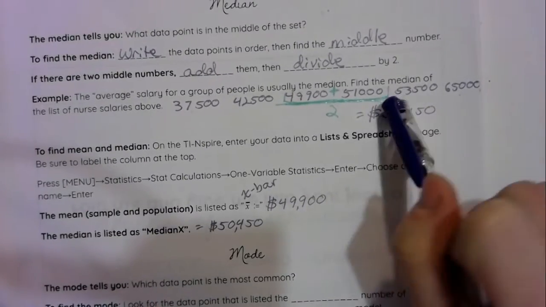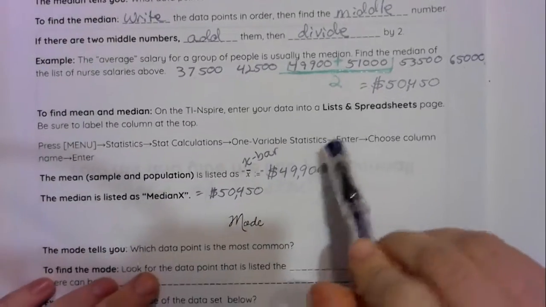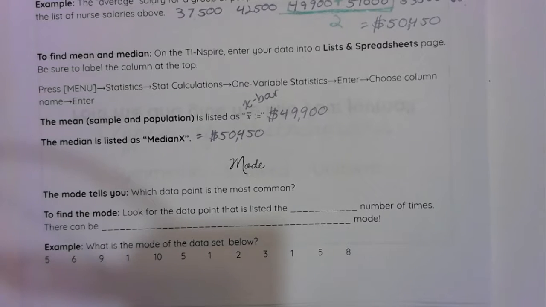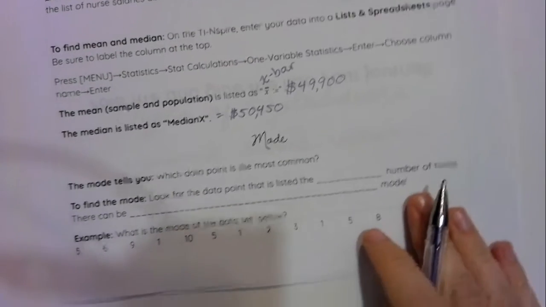You can do it a little bit more by hand, step by step, or you can just let the calculator do all the work for you. It's totally fine. All right, last one is mode. Unfortunately, the calculator is not going to do mode for you, not in that statistics view, but you're just looking for the most common data point.